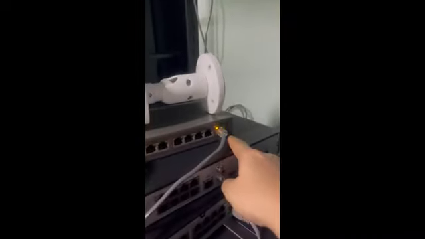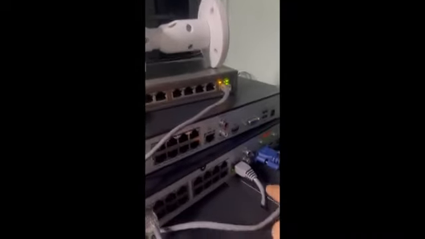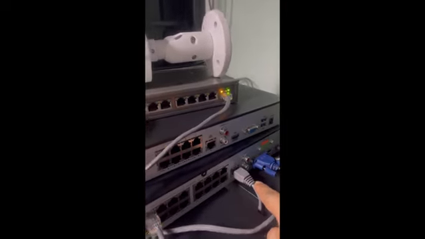And then we can go to the POE NVR and add this IP camera address. Now we can see this camera. This is the camera connected to the POE switch, and the POE switch is connected to the router. The NVR recorder is connected to the router. And now we're back here.